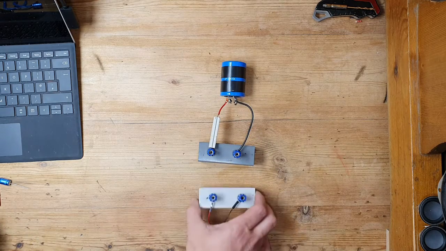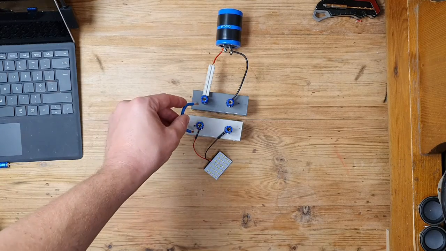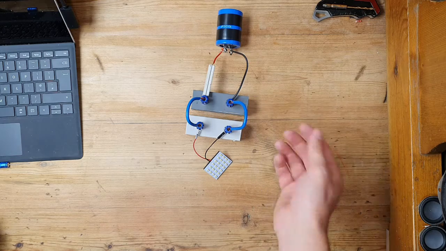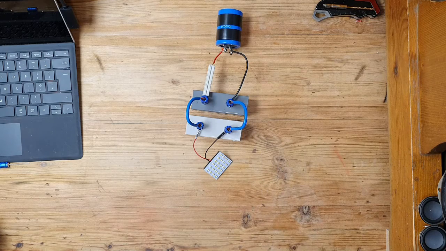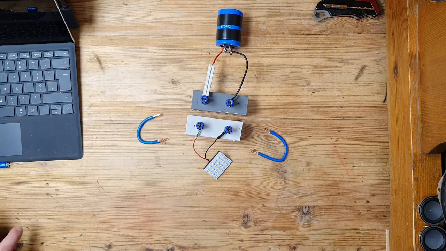Now I've also got here a small LED light. Now just to show you there's nothing funny going on here, I'm going to plug in my LED light to my capacitor, and what you can see is nothing happens.